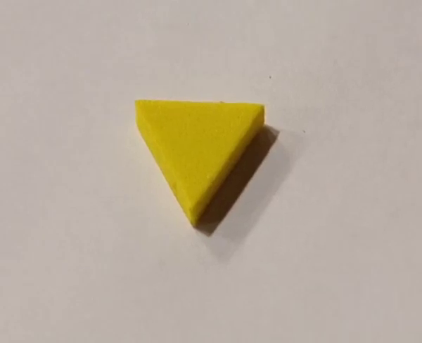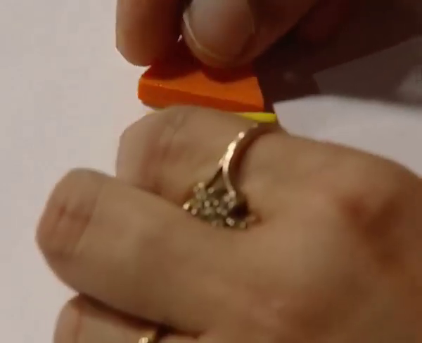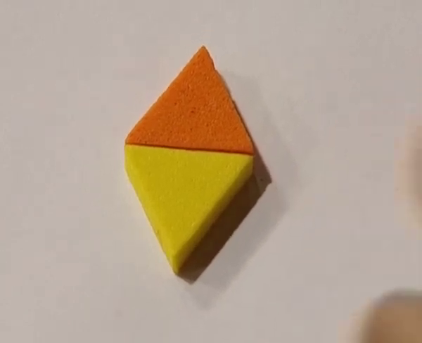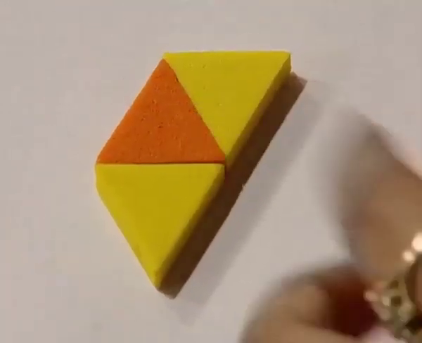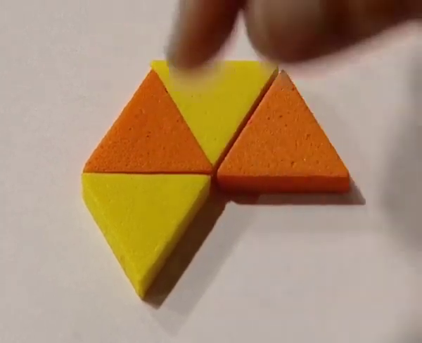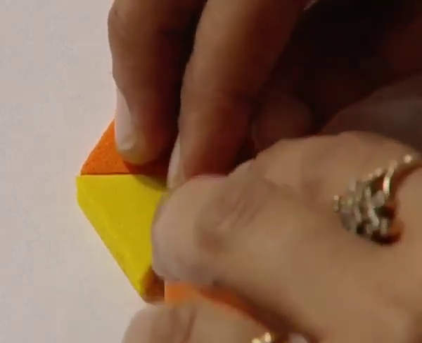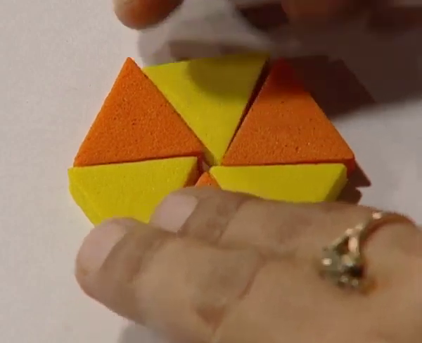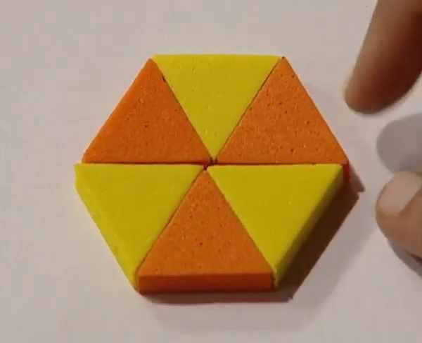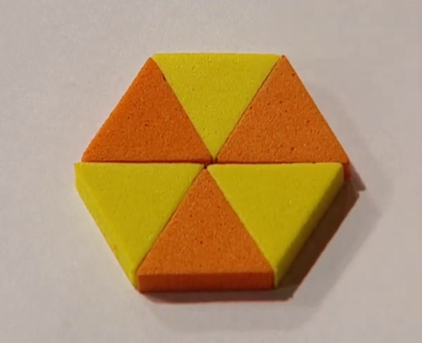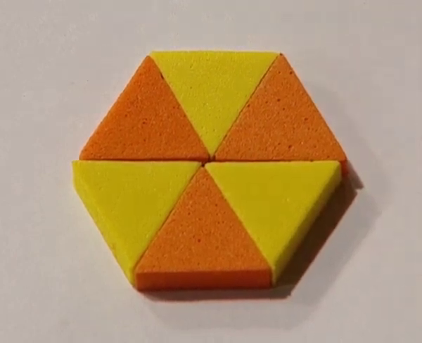So friends, let us explore some tessellations beginning with the simplest regular polygon, which is an equilateral triangle. If we place these equilateral triangles in such a way that they fit together nicely and completely cover up a space without leaving any gaps and without any overlapping, it results in a tessellation.